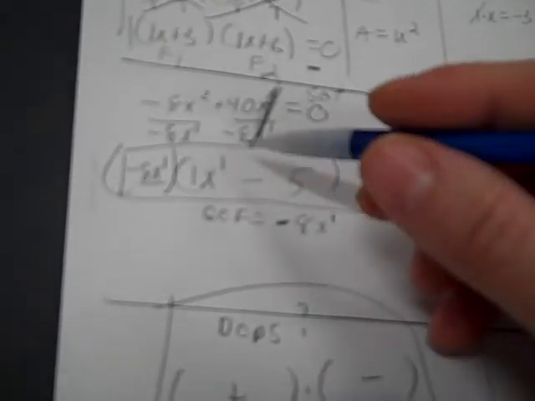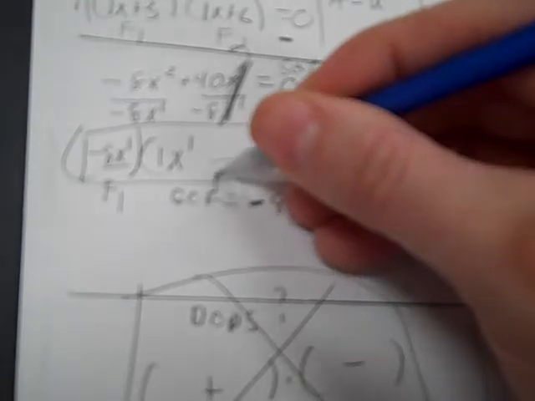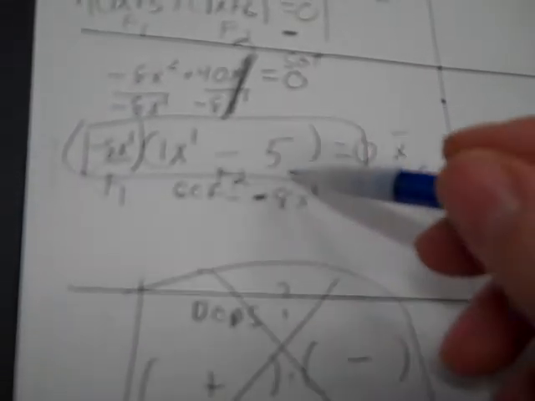Okay, now remember the dots, we always look at the second parentheses, 1x to the first minus 5. Is x to the second there? No, it's not. It's to the first, so I can go ahead and cross this out, and then this is all I need to do. Okay, put equals 0, and I got my F1 here and my F2 here, because I cannot rewrite this parentheses. It stays the same. Okay, get rid of your first powers. We don't want those there. So negative 8x could equal 0, or 1x minus 5 could equal 0.